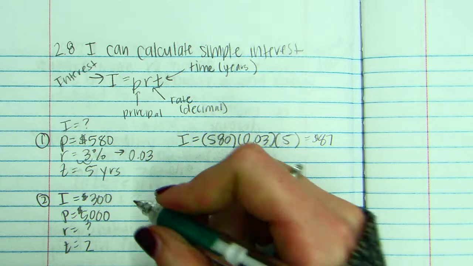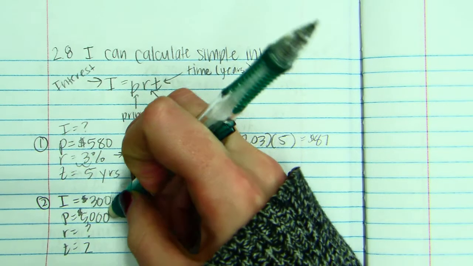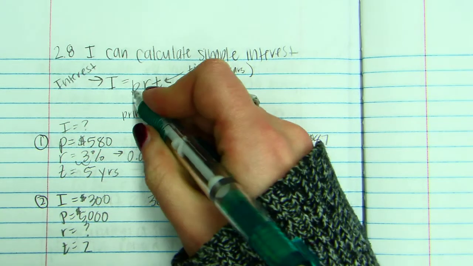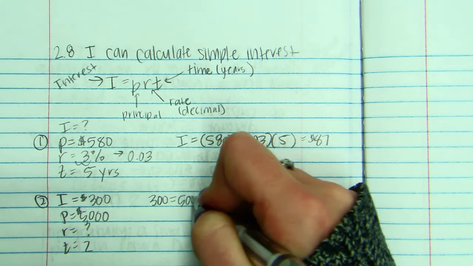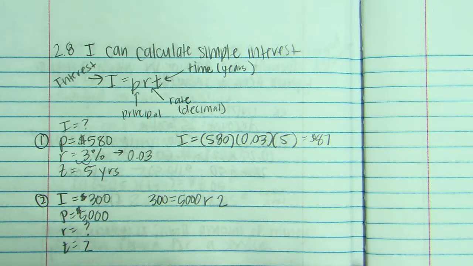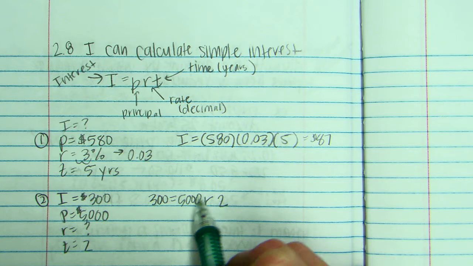So I'm going to plug everything I know into my formula. I know I is 300, sorry. I know P is 5,000. I don't know R. I know time is 2. Since multiplication is commutative, the order doesn't matter, so I can multiply these two together first.